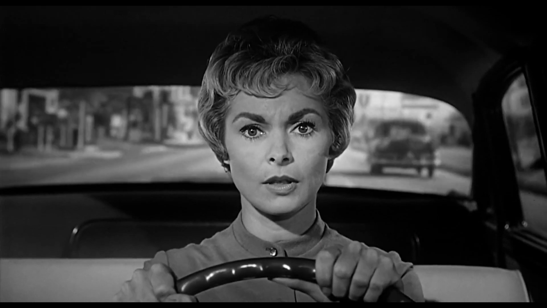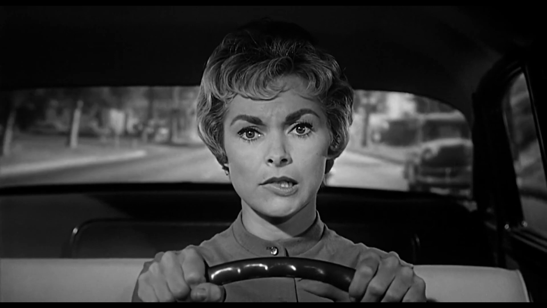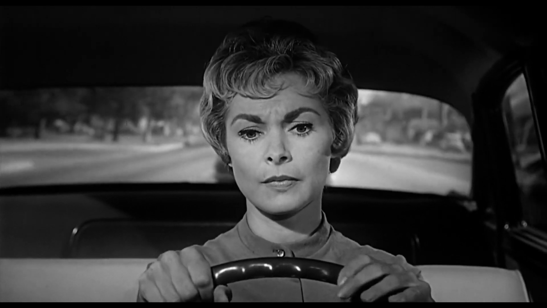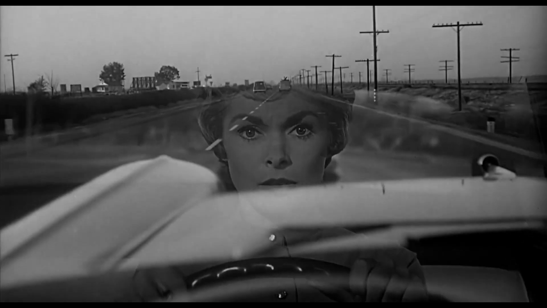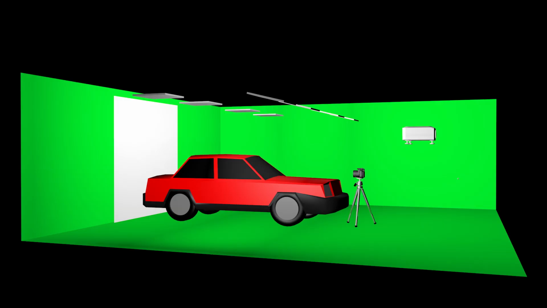The next technique is rear projection. Rear projection is the use of a projector to have something played behind the foreground. An example of this can be seen in the movie Psycho, where the main character is driving and the background is moving behind her. This was done as filming the shot on location would have been difficult. The setup would look like this.